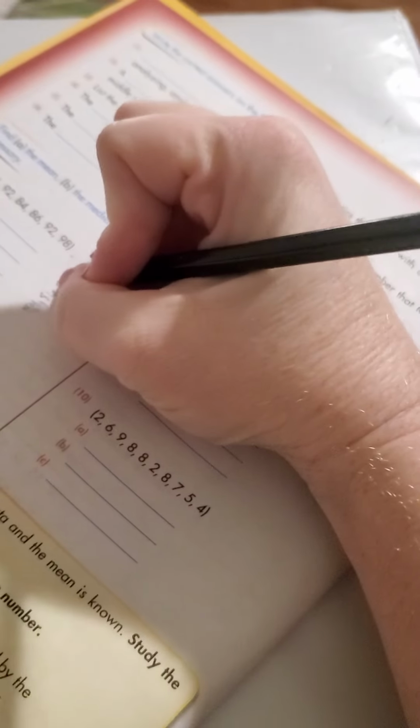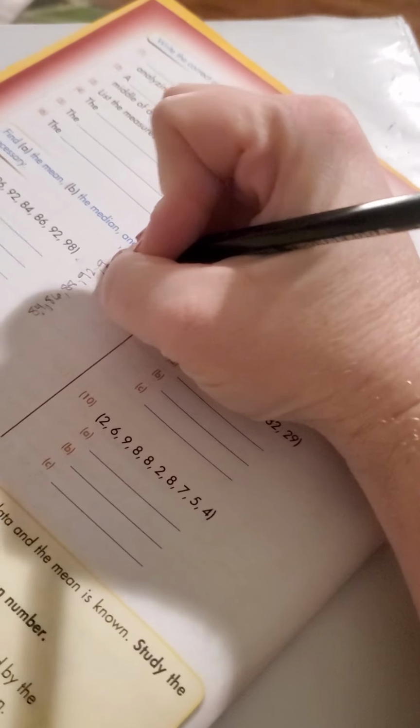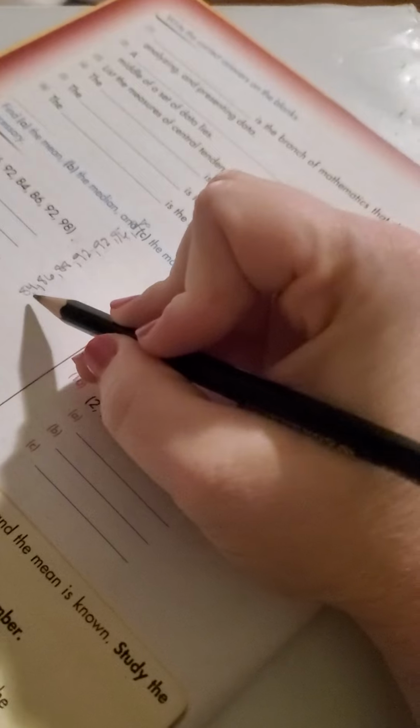82. I'm sorry, not 82. 84. 84, 86, 88, 92, 92, 96. Look at that. I didn't have enough room here either. And 98. All right. So you're going to find the median.